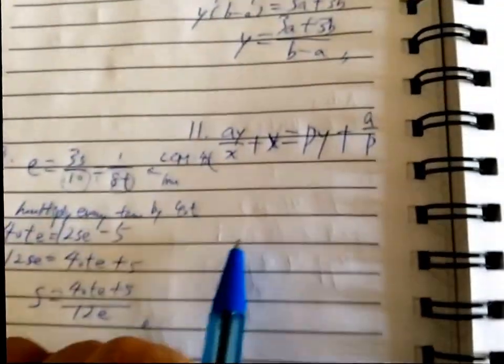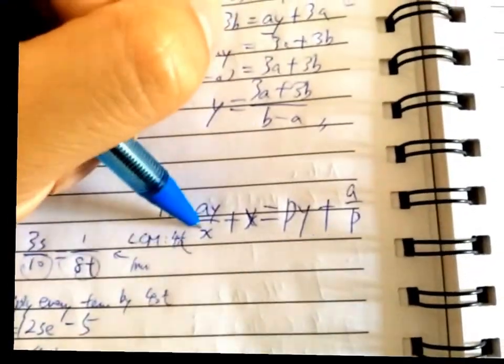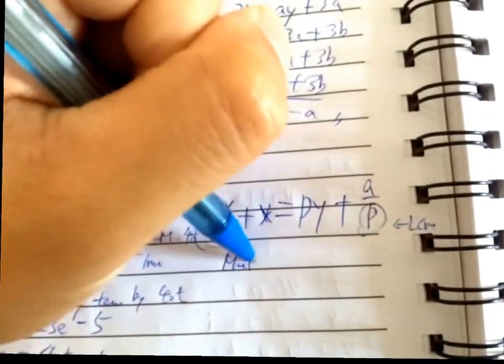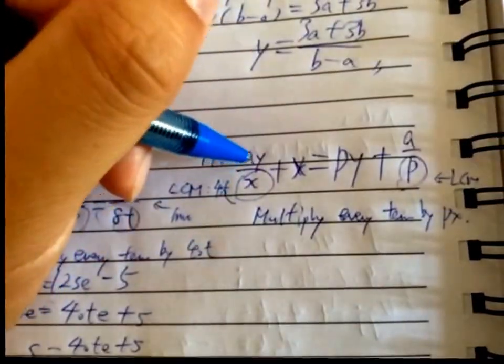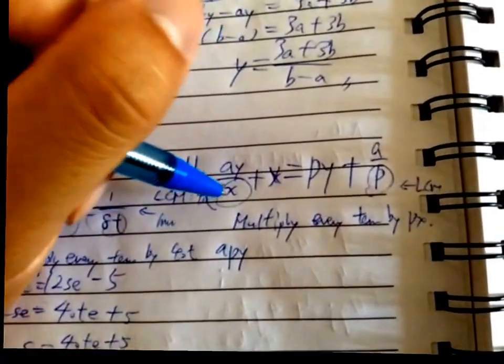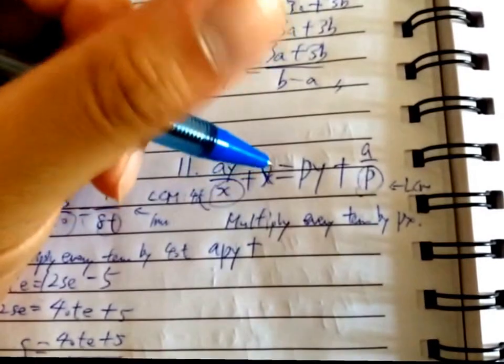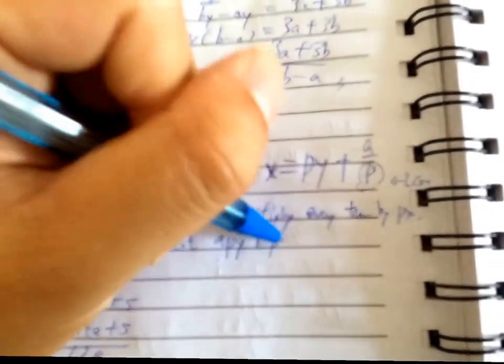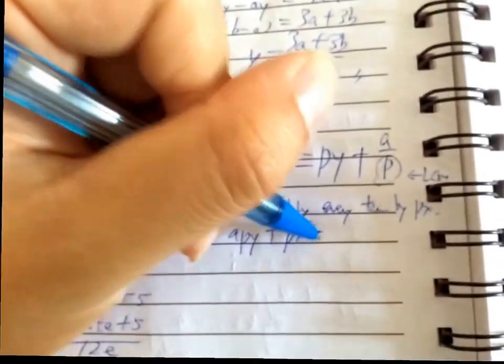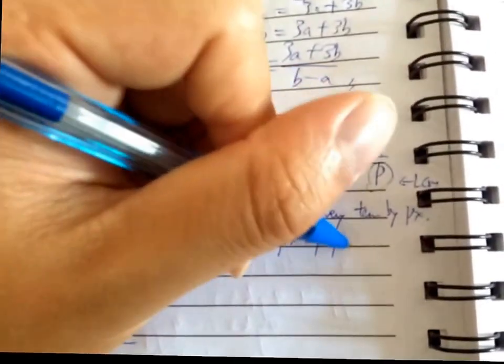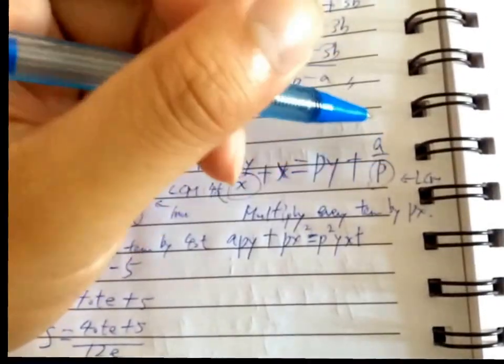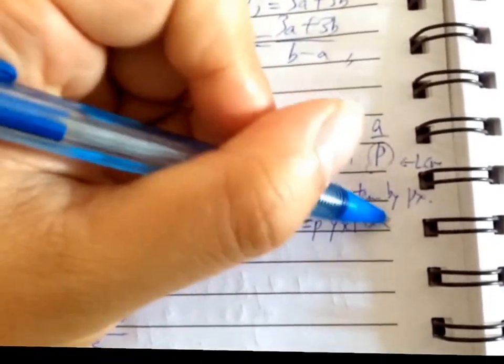Number 11. Make y as the subject too. So the denominators have an x and a p. So the LCM is xp. So multiply every term by px. So apy, no x, px times px is px squared, equal to p squared yx plus px.